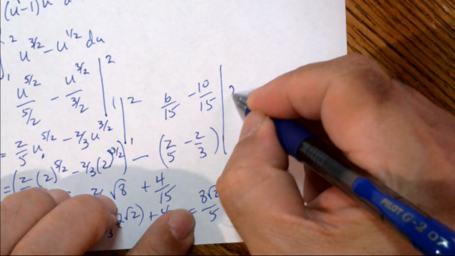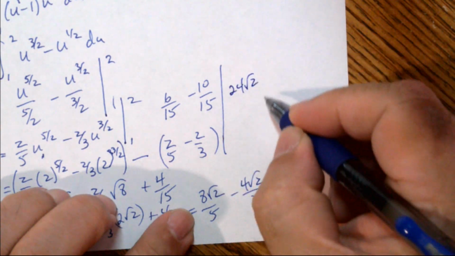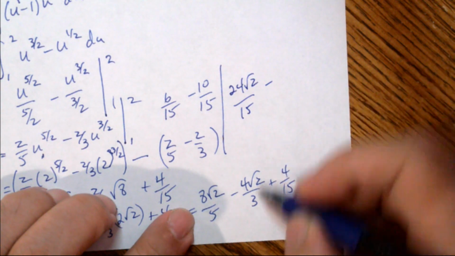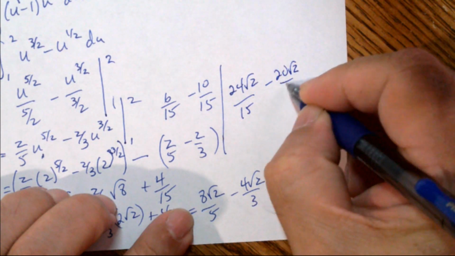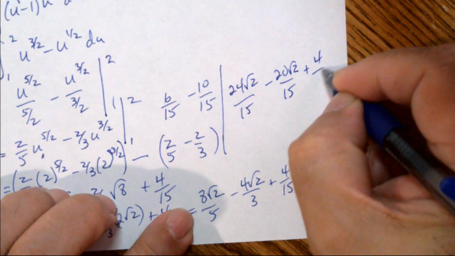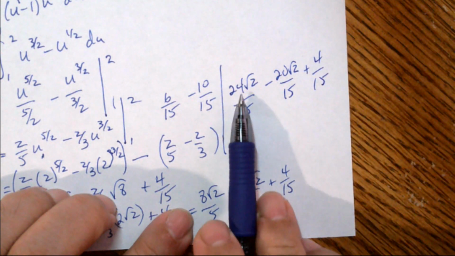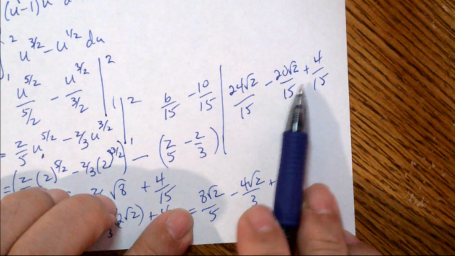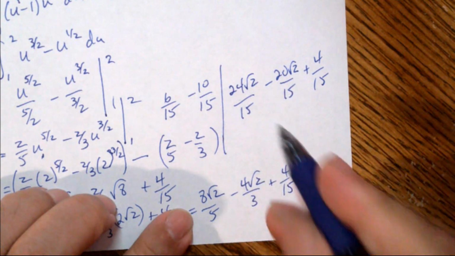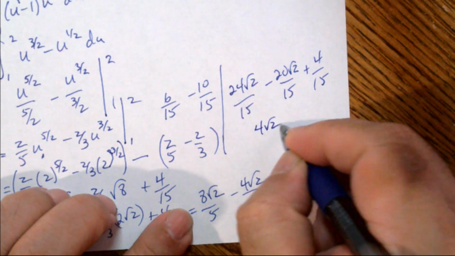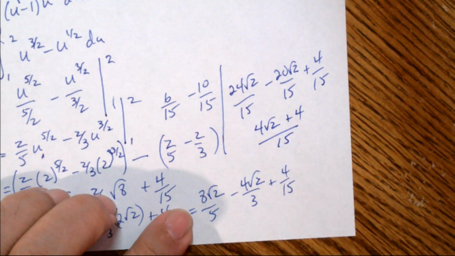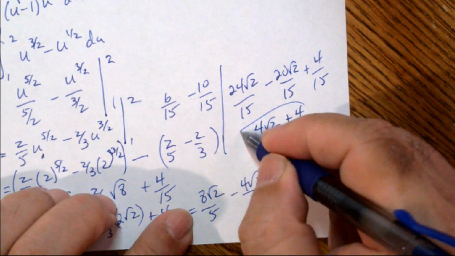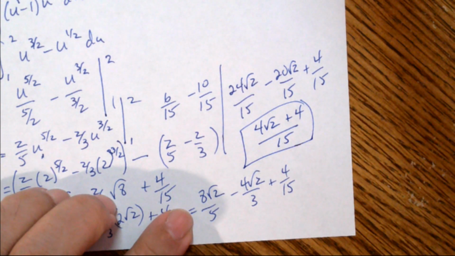That's going to be 24 root 2 over 15 minus multiply by 5. That's going to be 20 root 2 over 15. And I still have the 4/15. Now I can subtract 24 minus 20. They both have square root of 2, so I can combine them. So that's going to be 4 root 2. And I'm going to write it over one denominator of 15. Final answer. Goodness gracious. Sorry about that.